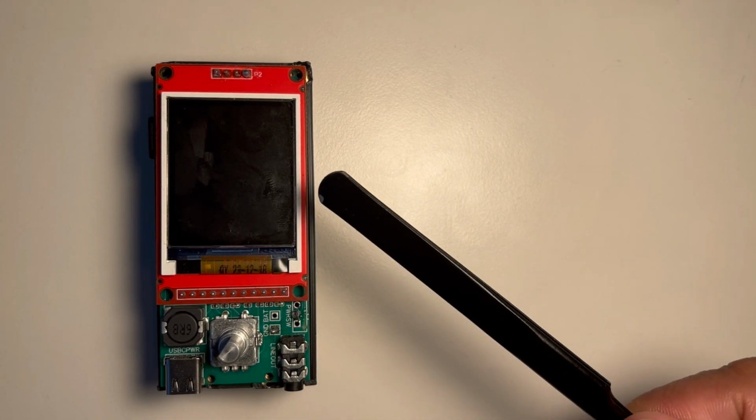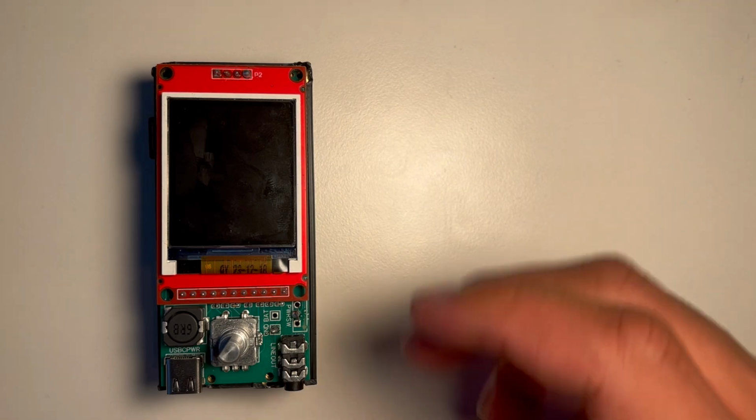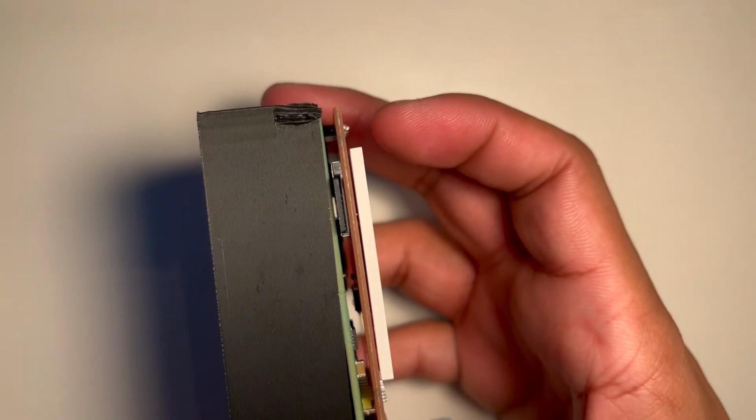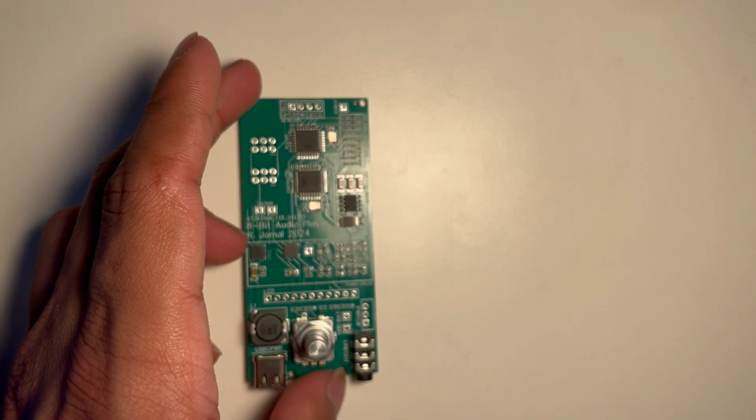Here's what the device looks like without the cover. It's essentially a PCB with a screen breakout board attached, and the screen breakout board also has an SD card slot. For reference, this is the PCB that is powering the audio player.